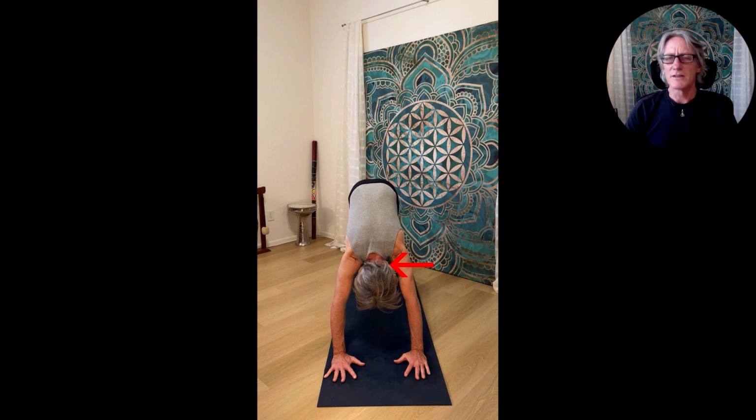The way I think about it is, this is a partial inversion. I mean, if I was doing chaturanga or plank pose, dandasana, would I elevate my shoulders? No. It's not as strong.